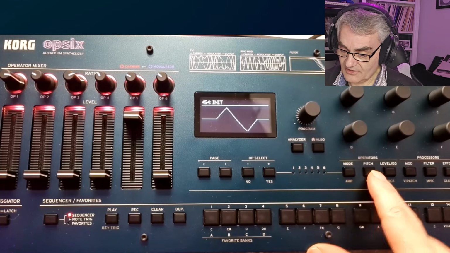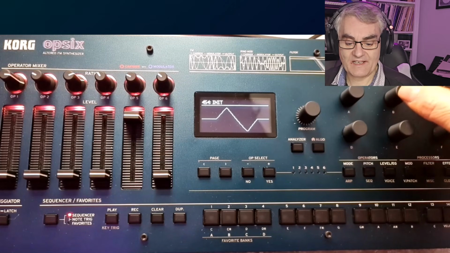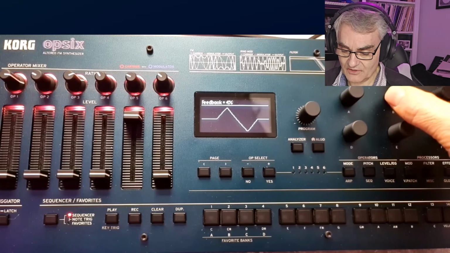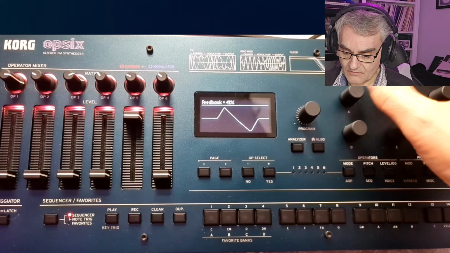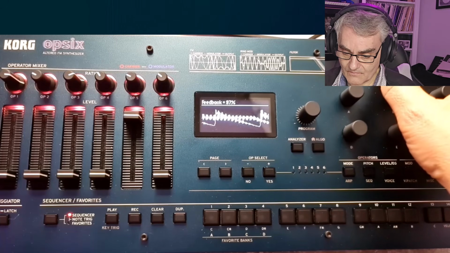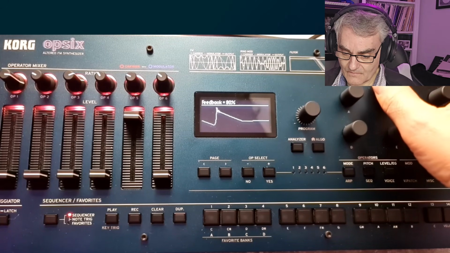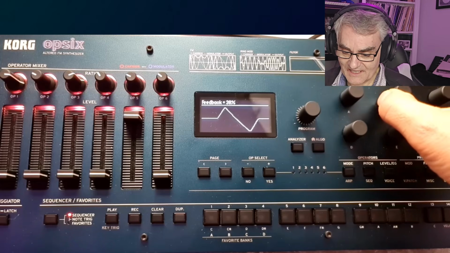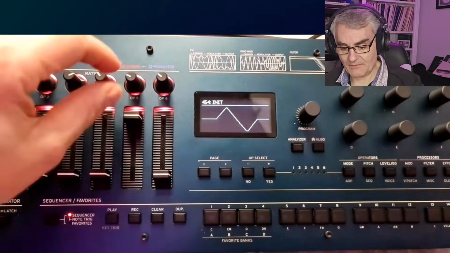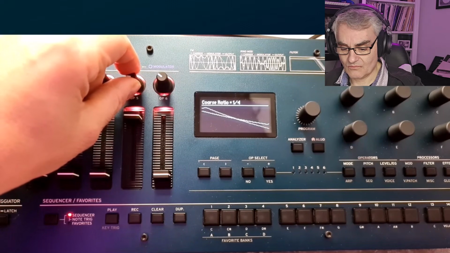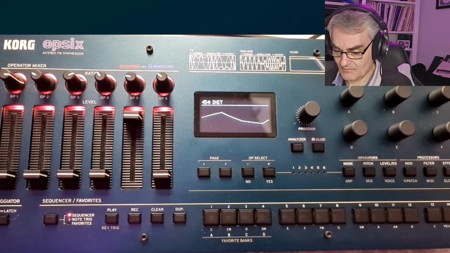And the other thing I could do is some feedback. So feedback is the FM feedback, so it's the oscillator feeding back on itself. Let's see what that does. So that's taking us back to a sawtooth, isn't it? So I'll leave that one there. And I'm going to have that as the lower tone in there.